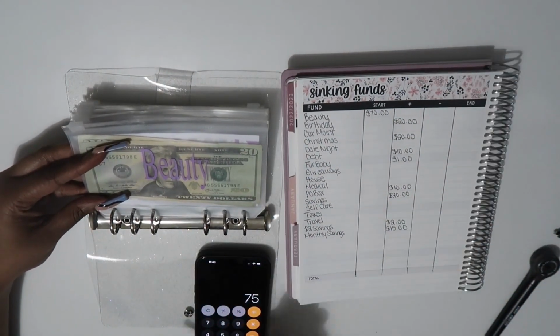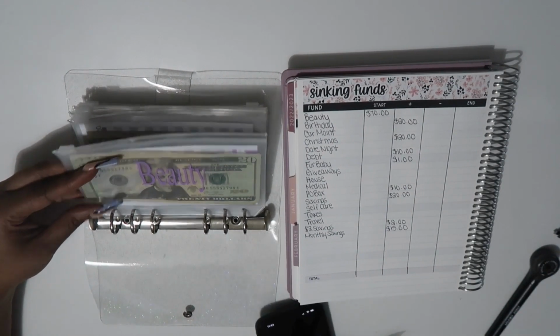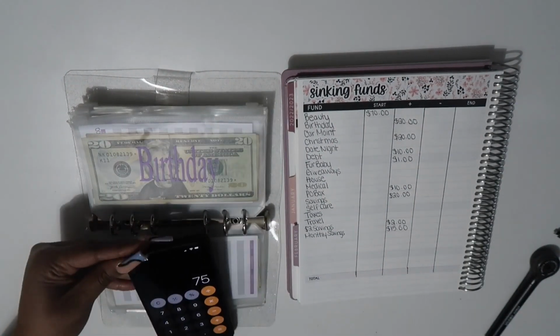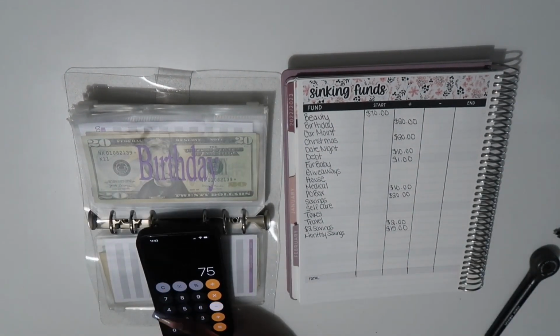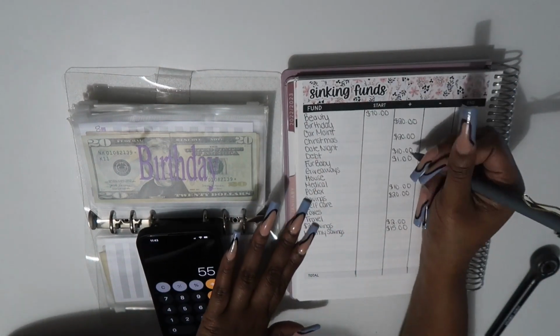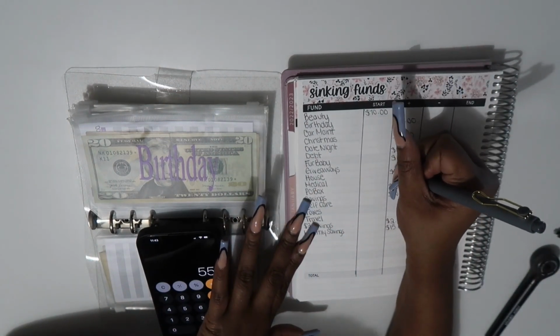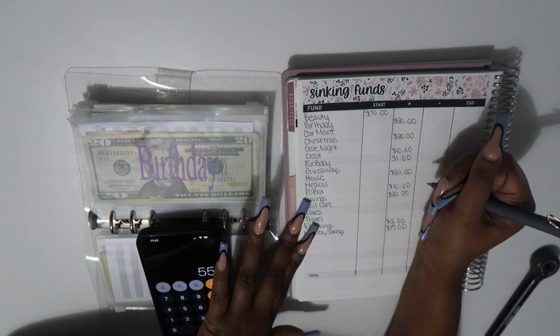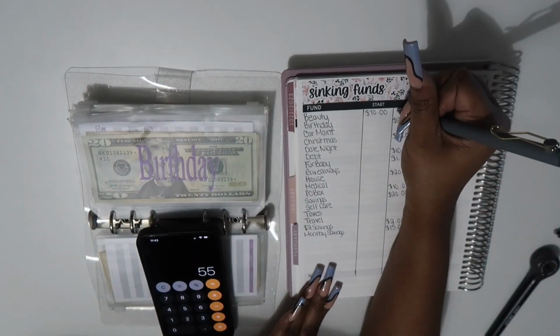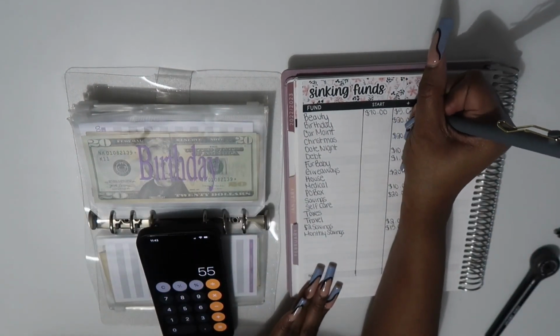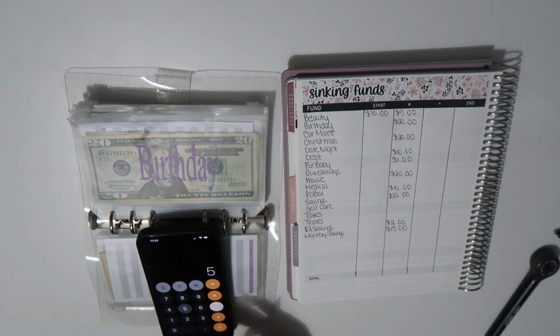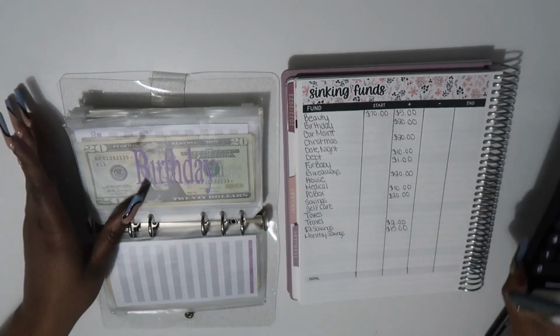So house is a really important one for me, so I think I actually might do $20 in this one as an automatic. So I think we're gonna do $5 in beauty. I think that should be okay.